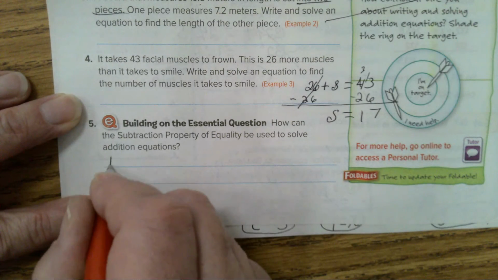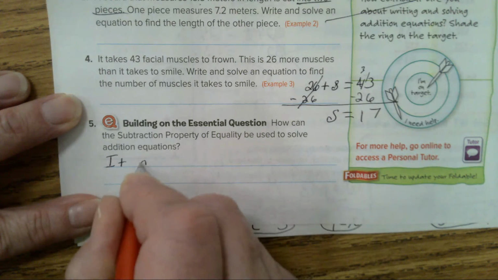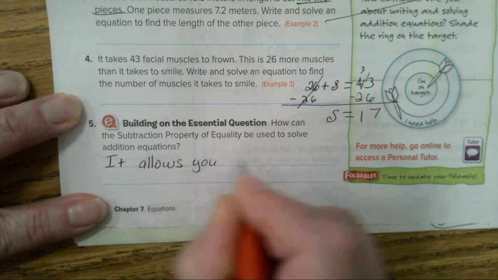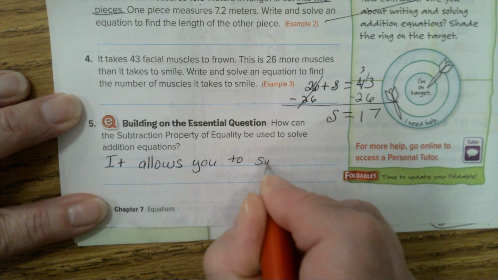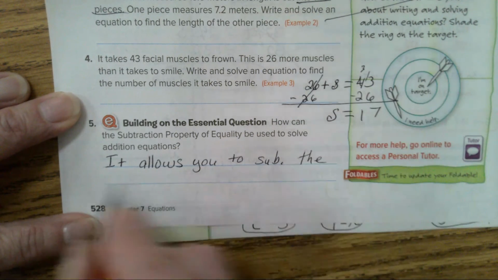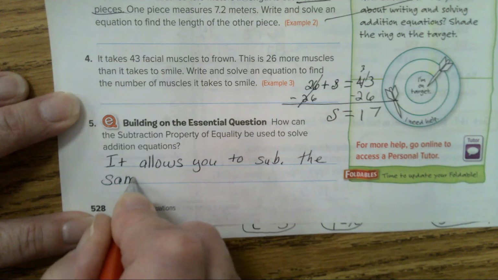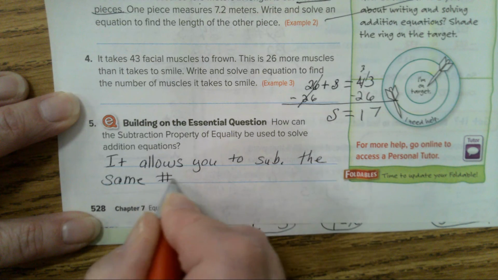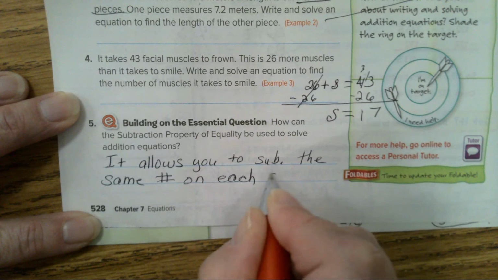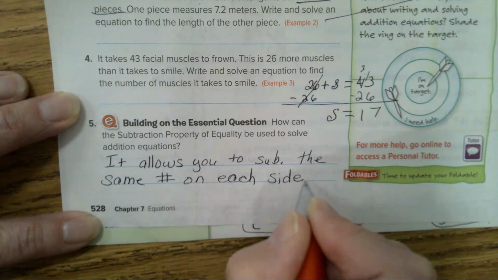It allows you to subtract, I'm just going to put SUB, the same number, this stands for the word number, on each side. That's called balancing your equation, balancing the equal sign.